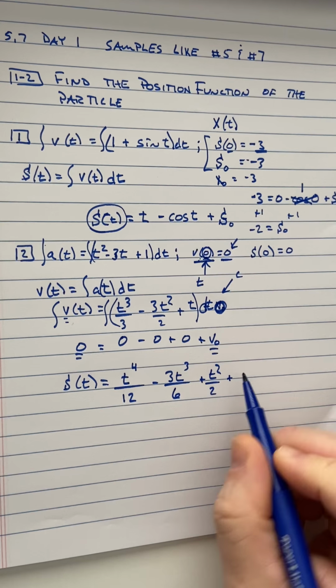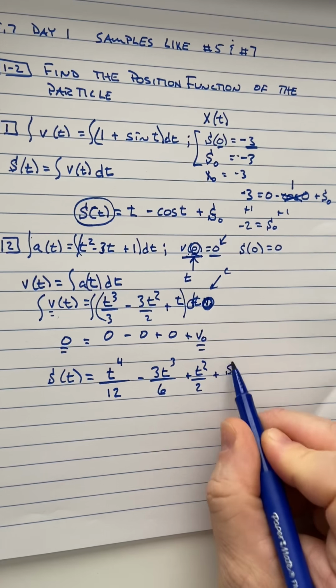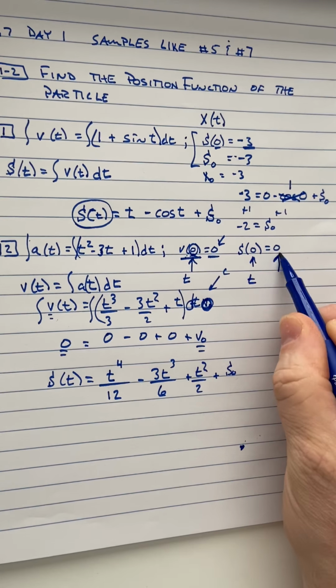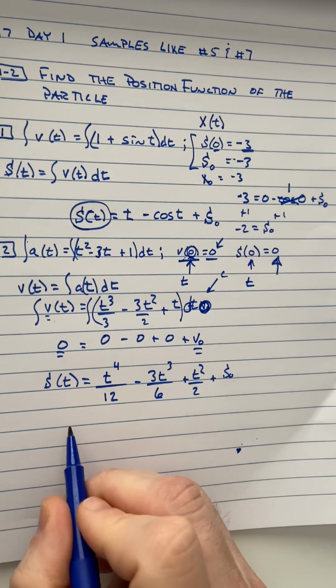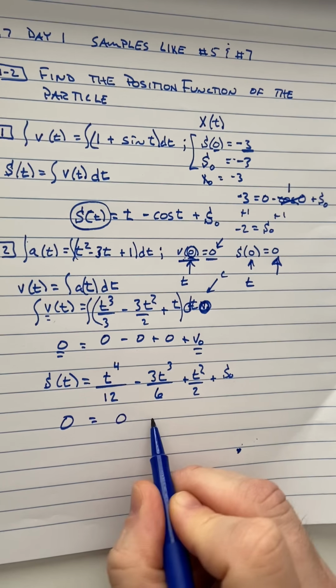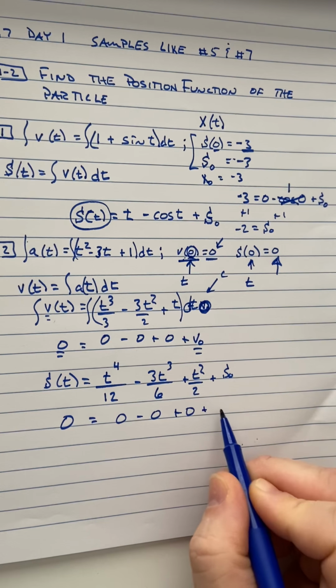This time the constant, since we're dealing with a position function, is the initial position. This is our t value. This is the position of the particle at 0. So you shove those things in. 0, gone, gone, gone, gone like a freight train.